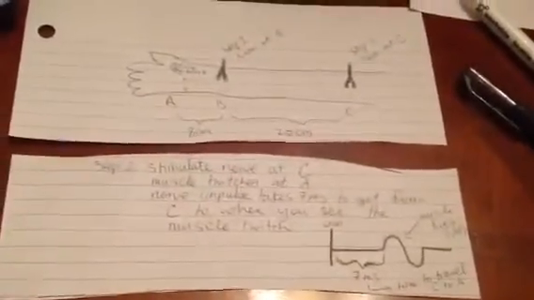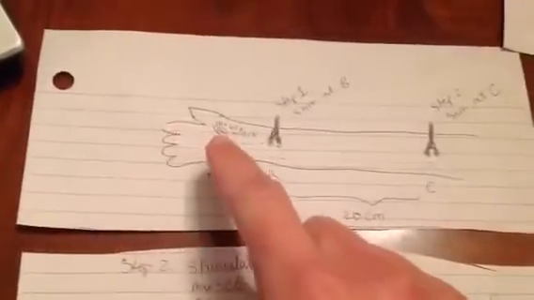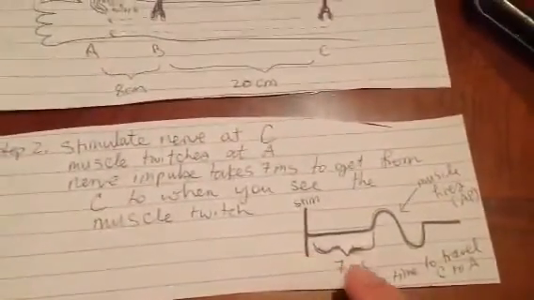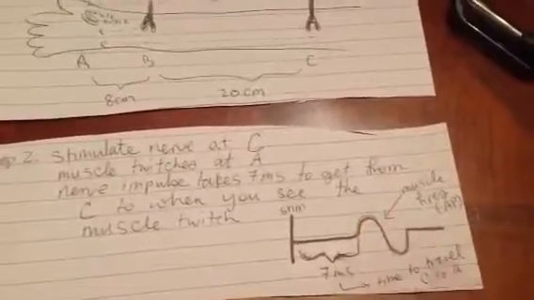Then the next part. So then we stimulate at C and get the muscle to fire at A. So here we can see it on the graph. Stimulate here, it takes 7 milliseconds, and then you see the action potential.